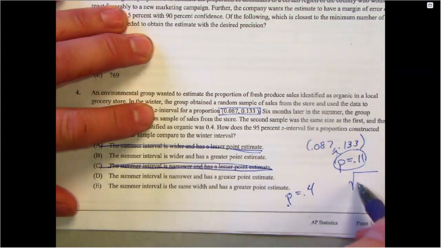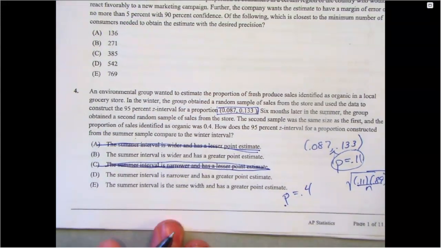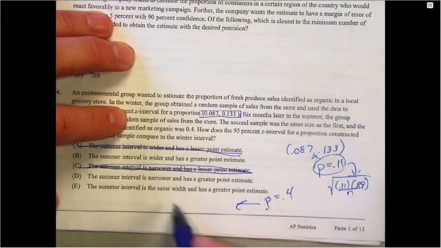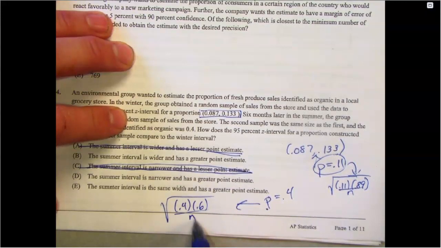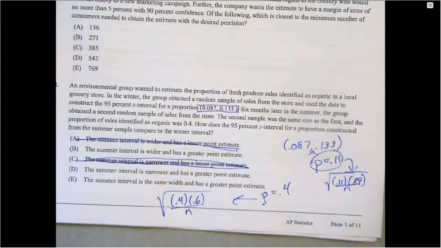With this one, you'll have the square root for the standard deviation. You'll have the square root of 0.11 times 0.89 over n. For this one, you'll have the square root of 0.4 times 0.6 over n. n is the same, so you can basically disregard the n. But these two numbers, when you multiply them, go into your standard deviation. Your standard deviation then gets multiplied by z star to create your margin of error. So if this piece gets bigger, what happens to your margin of error? It also gets bigger, right? And the width is just the margin of error doubled, because it's going in both directions. So I've got to figure out which one is bigger, 0.4 times 0.6 or 0.11 times 0.89.